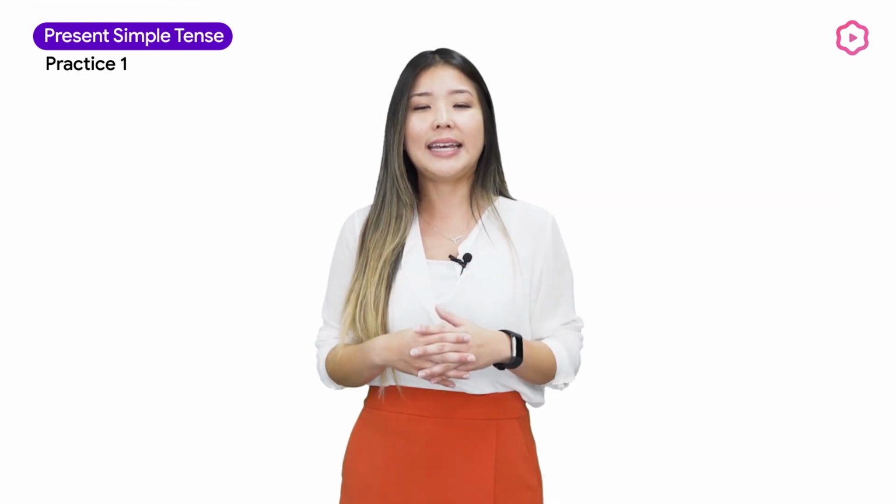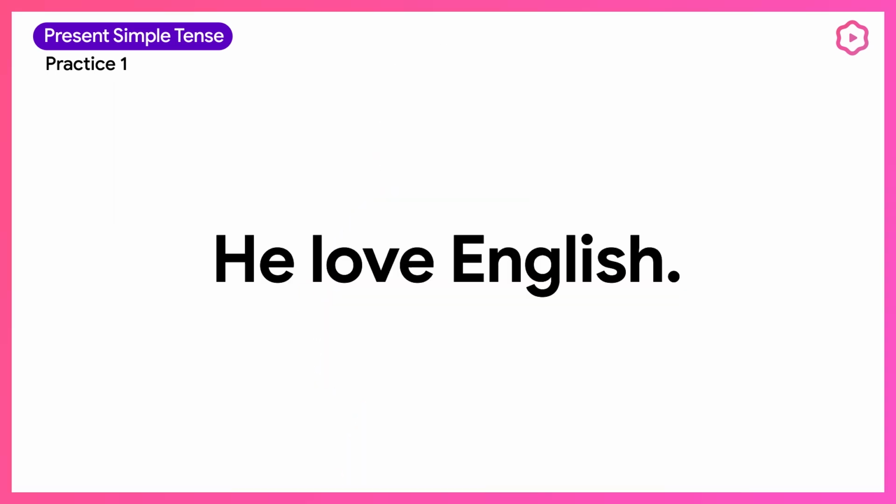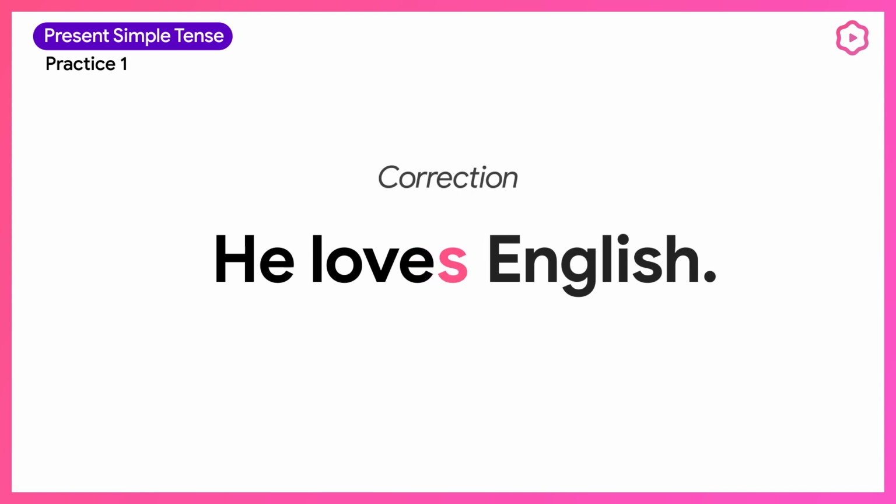Number 1 says, he loves English. Did you find the mistake? You'll notice that the subject is he. What do we do to the verb when the subject is he, she, or it? Please try to find the mistake in sentence number 2.